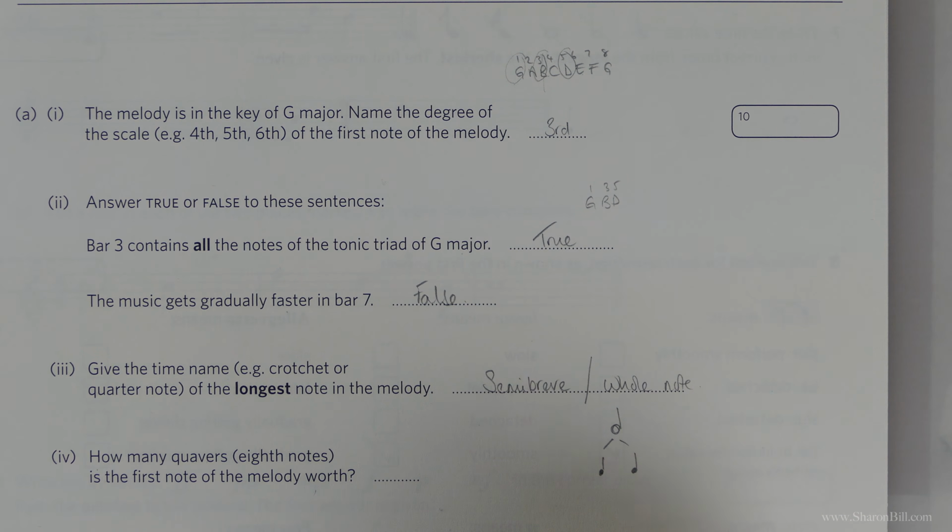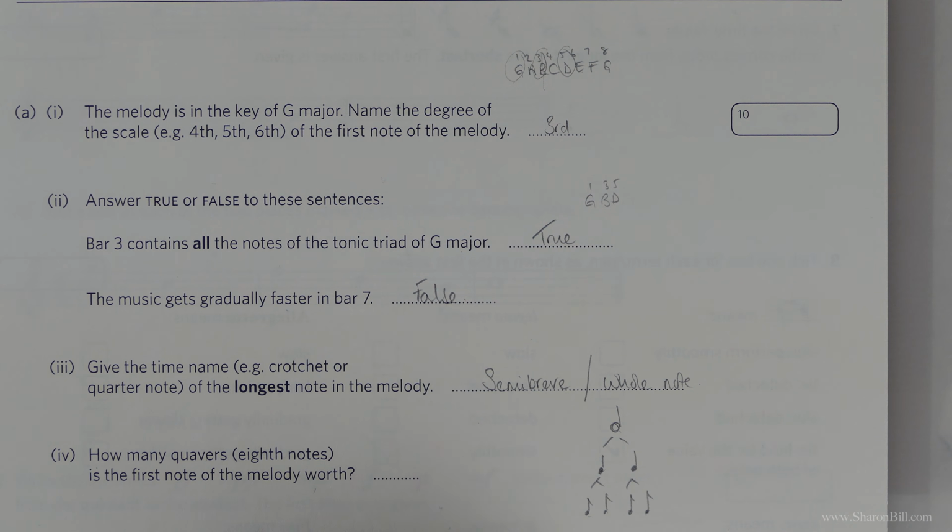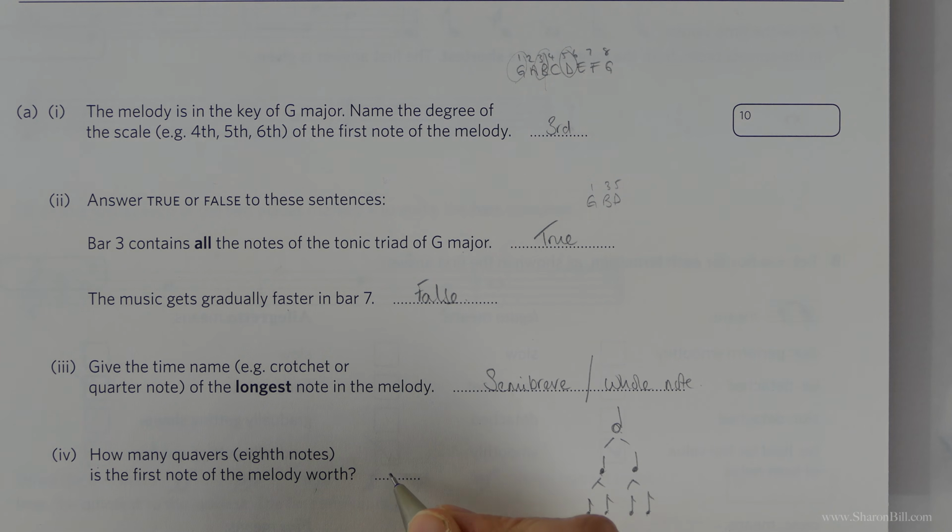And if we divide again, we're now into quavers or 1/8 notes, and we can see it divides into 4 quavers, 4 eighth notes, because a half plus a half is 1, and 4 halves is 2. So there we go. So we can answer that as 4.